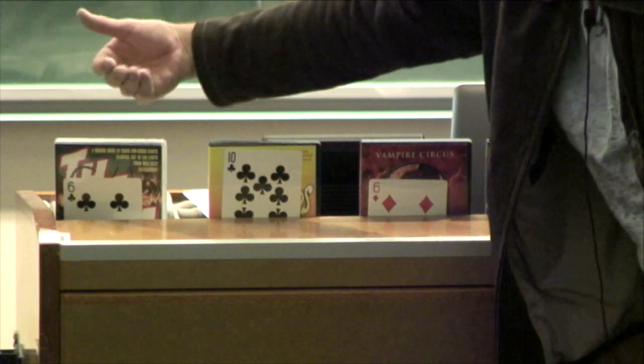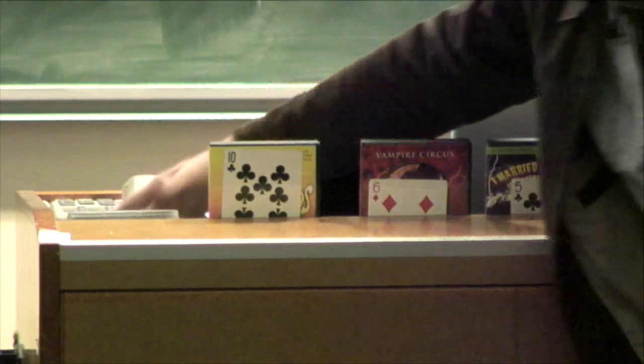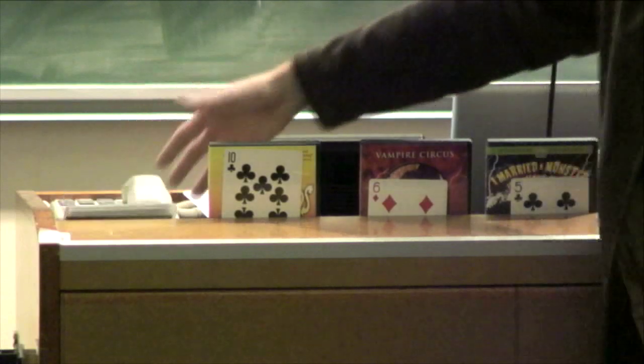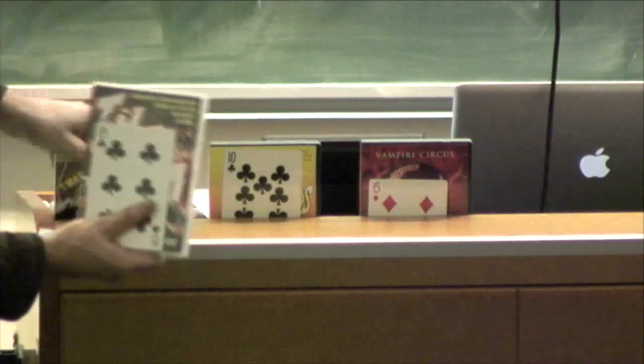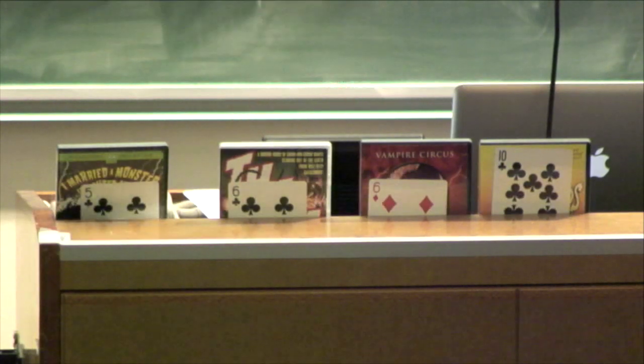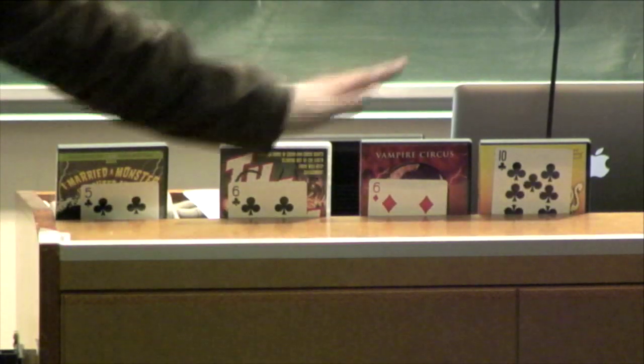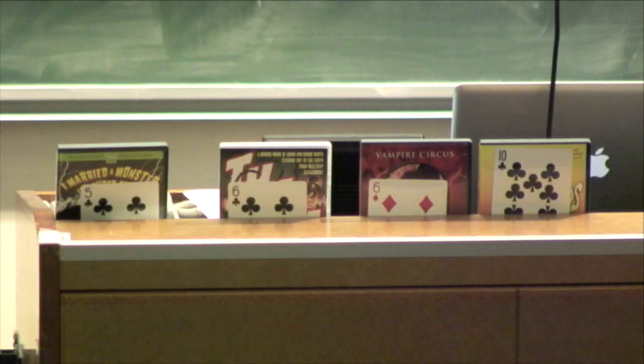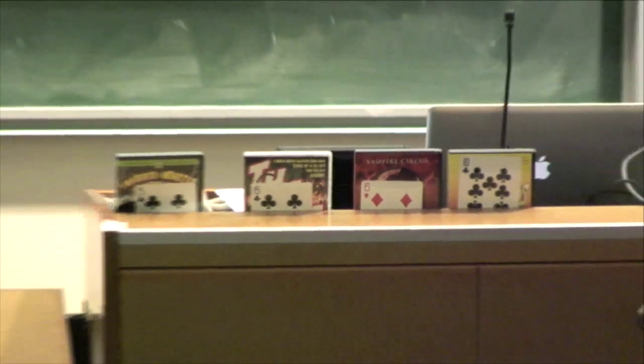So before, which comes first, the black one or the red one? The black one is the earliest. So after sorting, it's going to look like this. 5 goes here, 10 goes there, 6 goes here. It's going to go 5, 6, 6, 10, and which 6 comes first? Black. If I'm using a stable algorithm, that will always be the case. If I'm using an unstable algorithm, sometimes things that have the same key might get reversed.